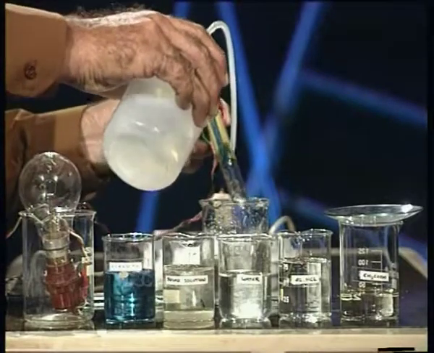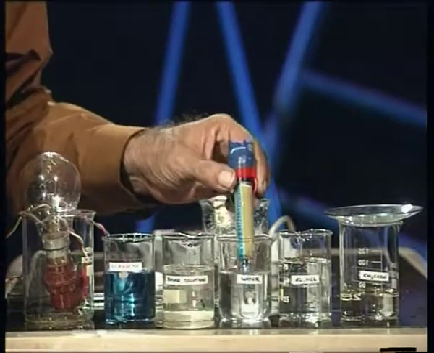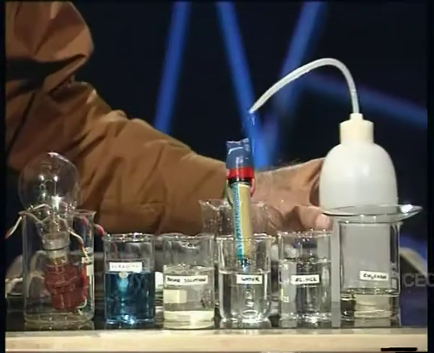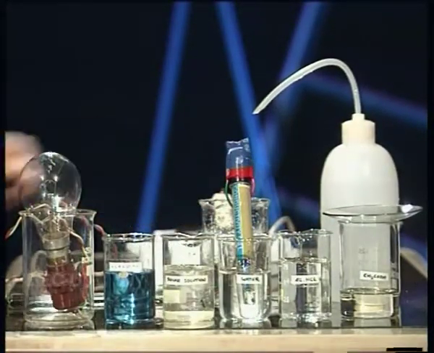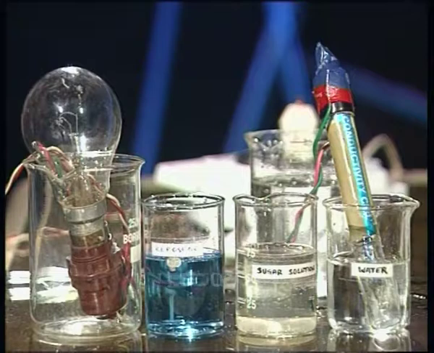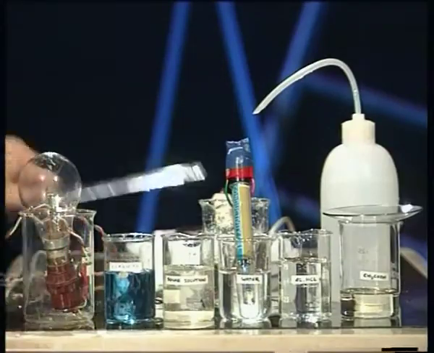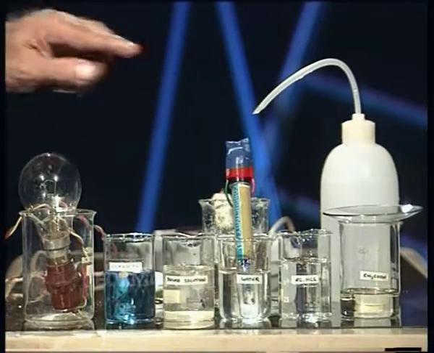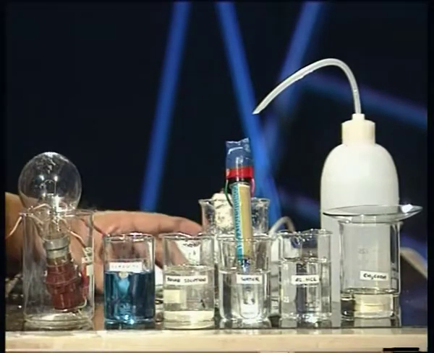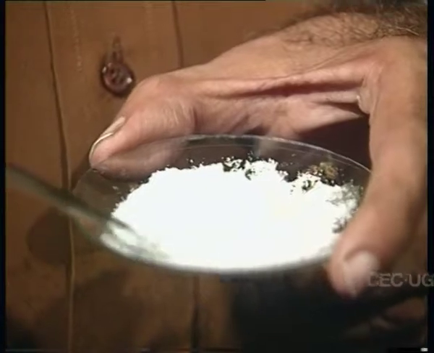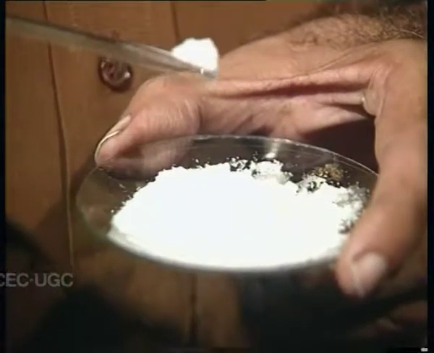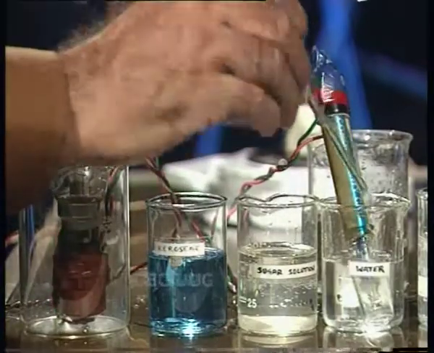Wash and into plain water. Switch on, and again the bulb does not glow. Now, while the mains are still on, I will add a little common salt, known as sodium chloride.